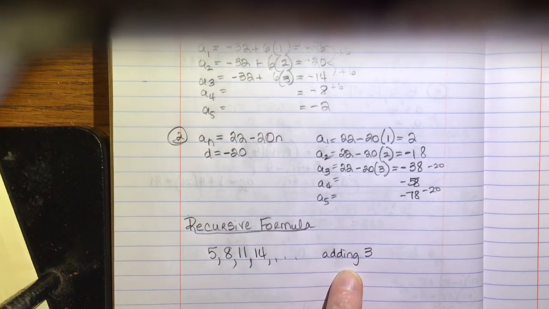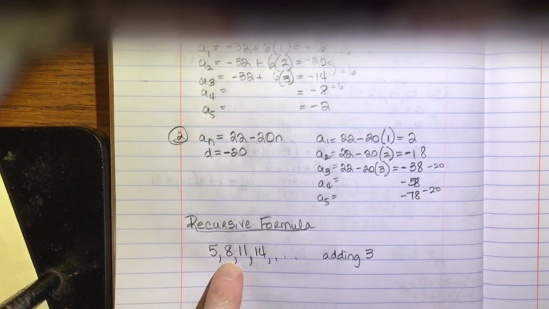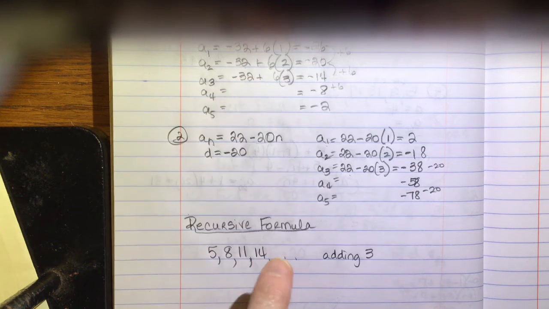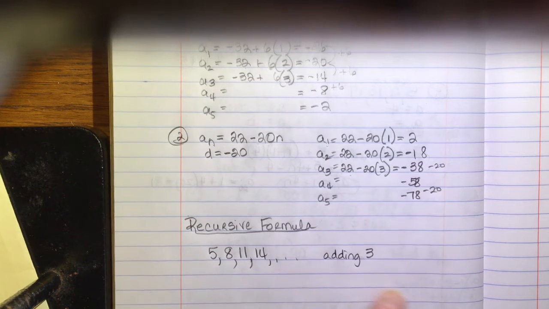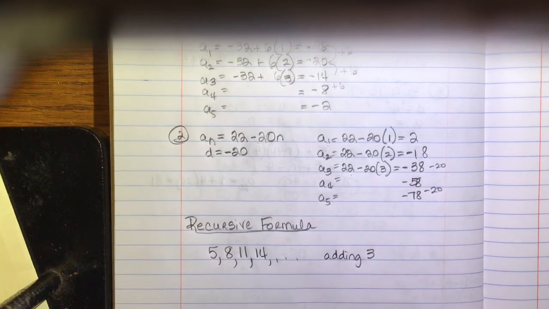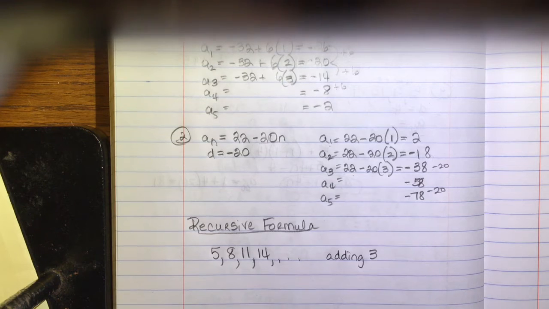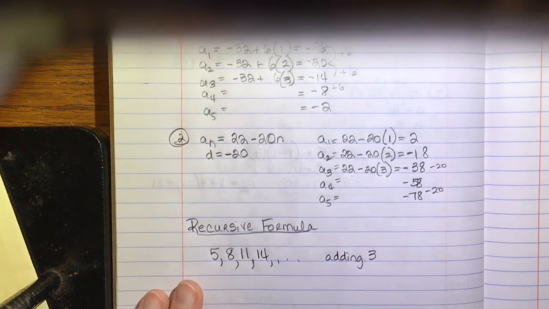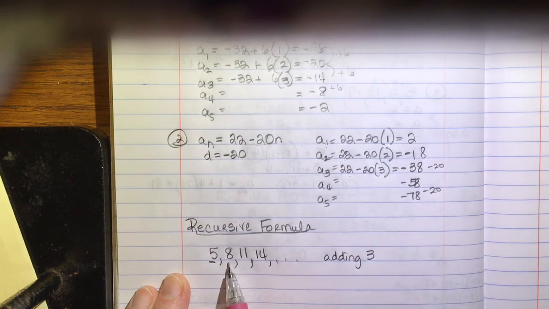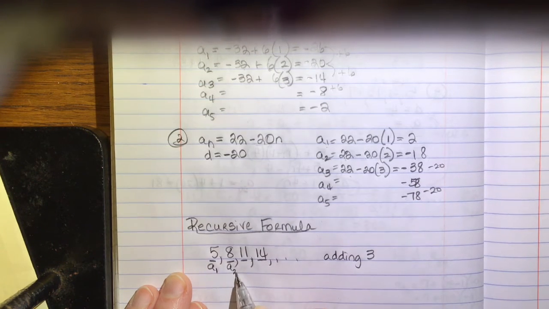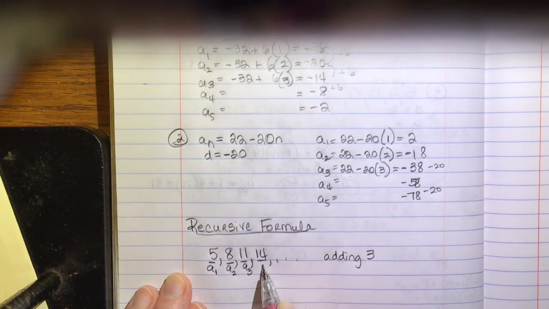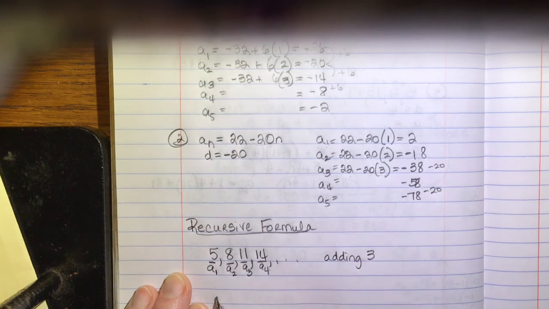Now the reason we don't like this: if this is a sub 1, a sub 2, a sub 3, a sub 4, a sub 5 is easy. It's 17. But if I want a sub 50, then I've got to keep adding 3. But you want to know what it looks like. It looks kind of weird, but I want you to look at some terminology. If this is a sub 1, and this is a sub 2, and this is a sub 3, a sub 4, then think about it.